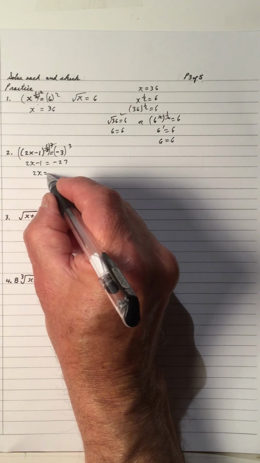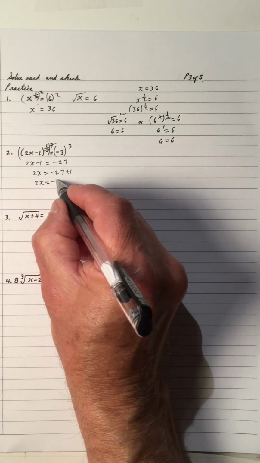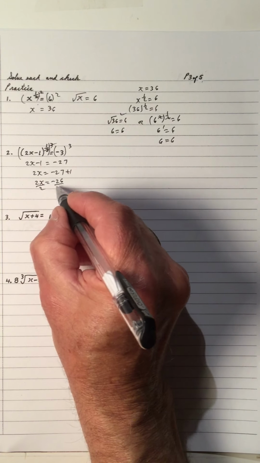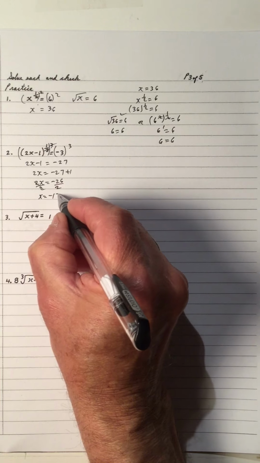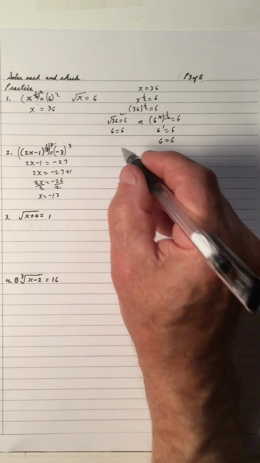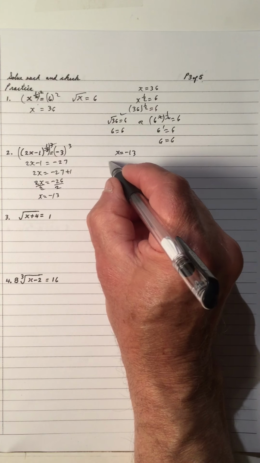So 2x equals negative 27 plus 1. 2x is negative 26. Divide by 2. x equals negative 13.